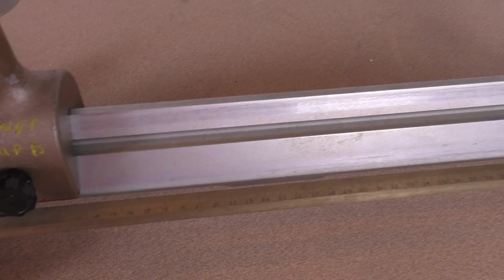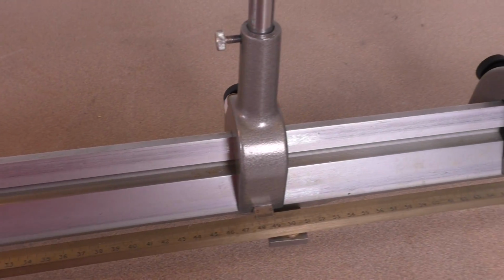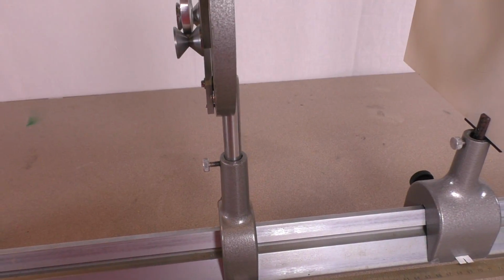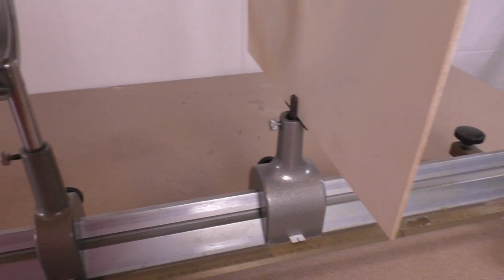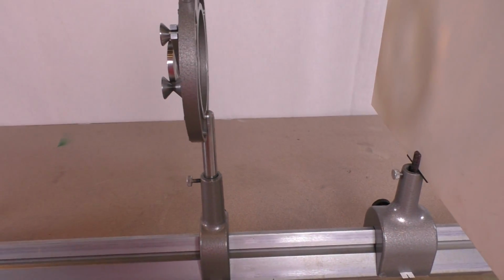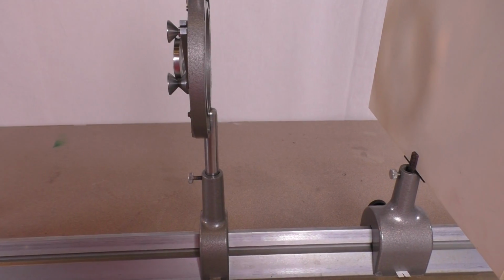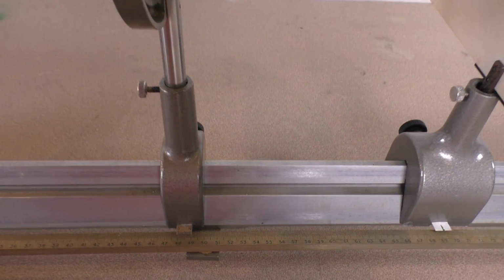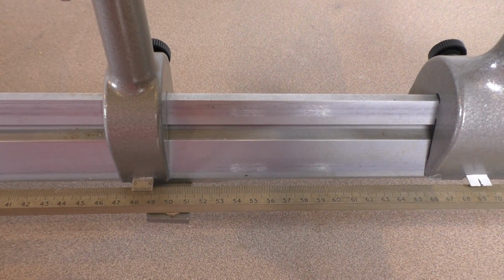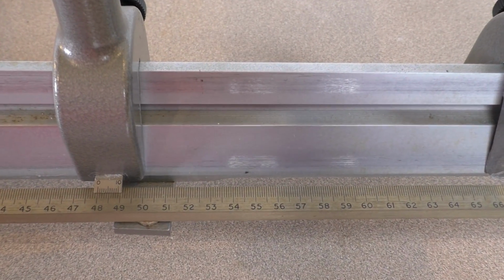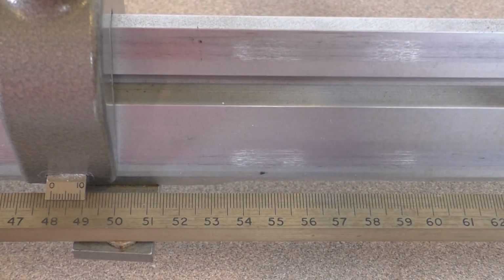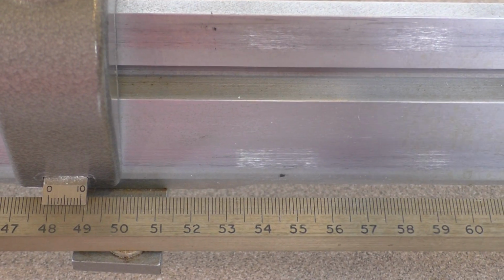Later on, we'll collect data noting the positions of the lens and the screen. The lens has a 2 centimeter offset to the left compared to the reading noted with the 0 mark on the rider.